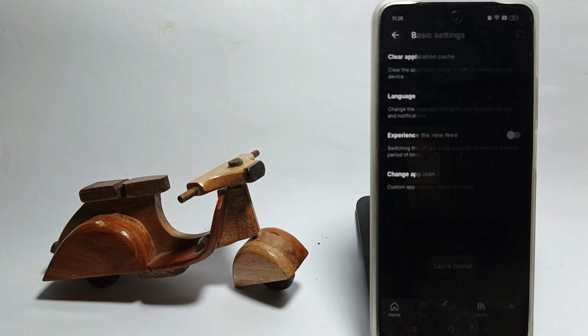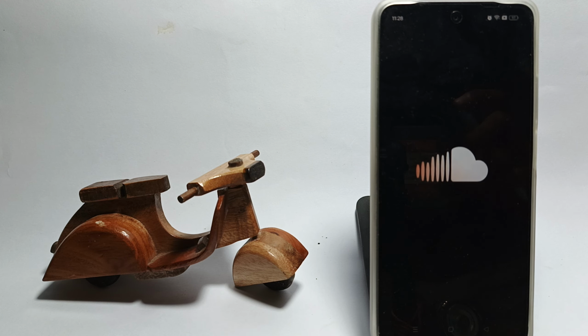So that's it, tutorial how to clear application change on SoundCloud application.